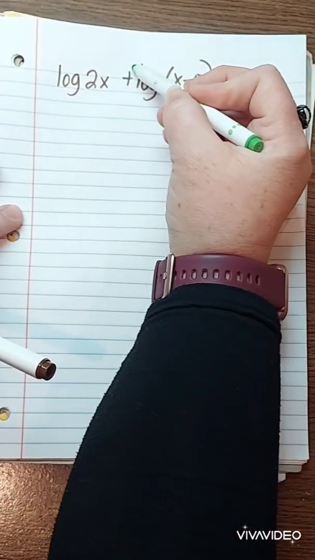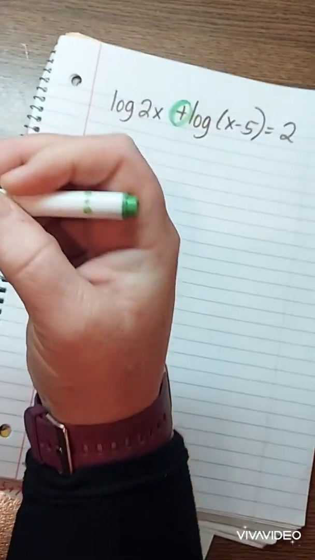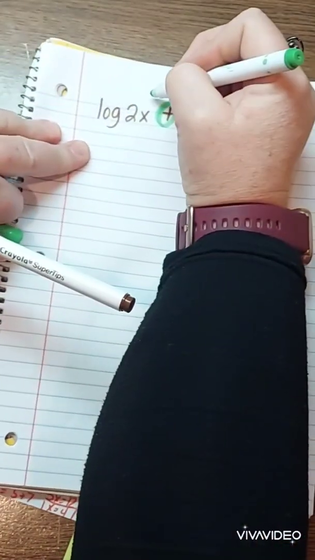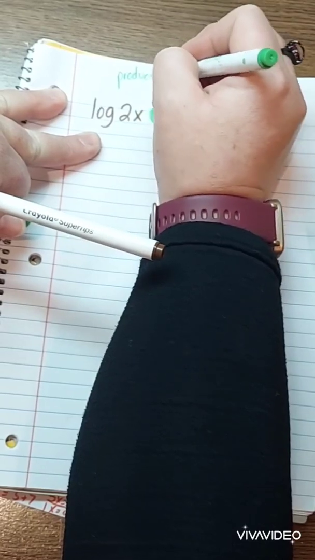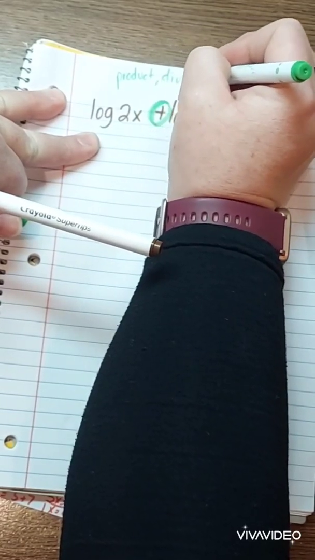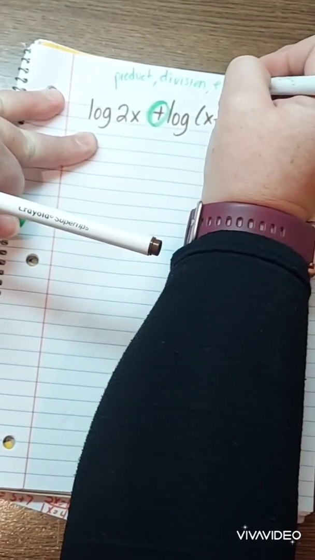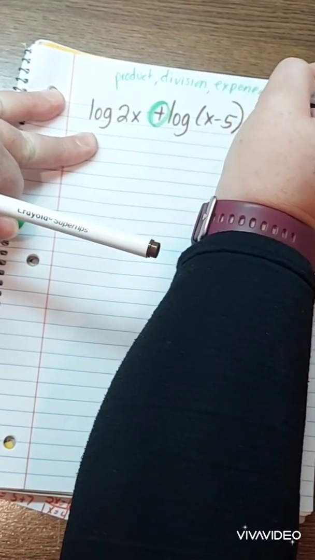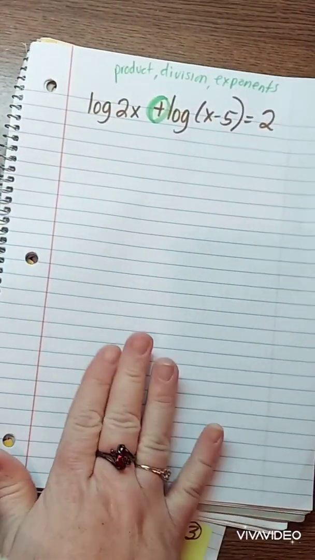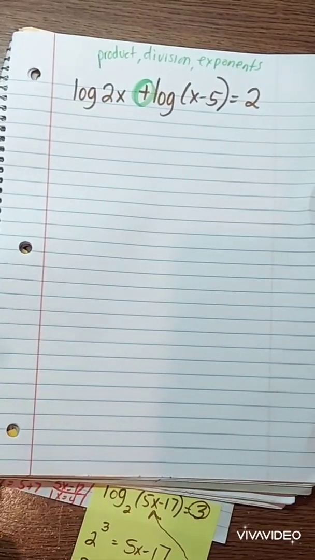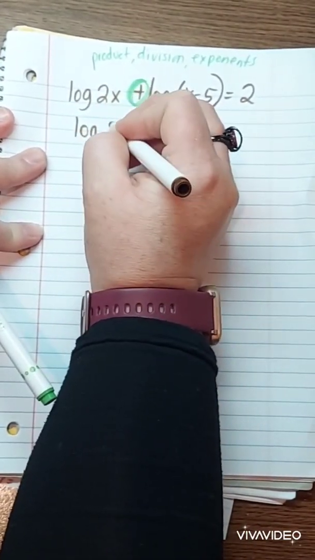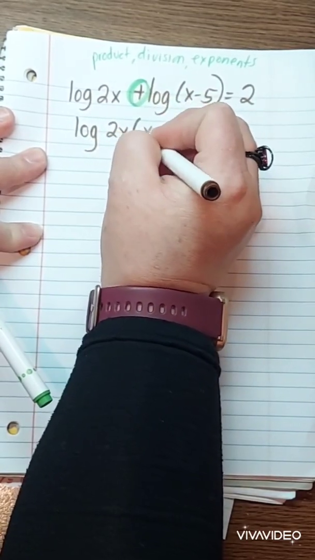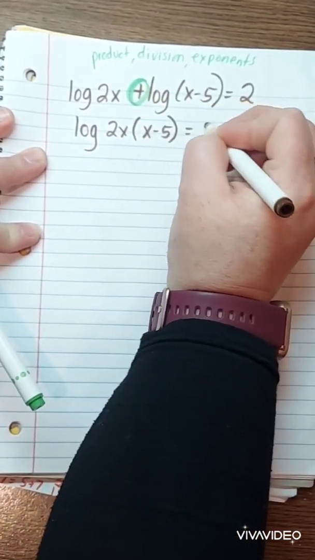So you have to go back and remember the section where a plus really means what? Here are your choices. Does this really mean a product? Is this division? Or does this mean an exponent? Well, a plus is, drum roll, it's a product. So that means I need to rewrite this as log of 2x times (x minus 5).